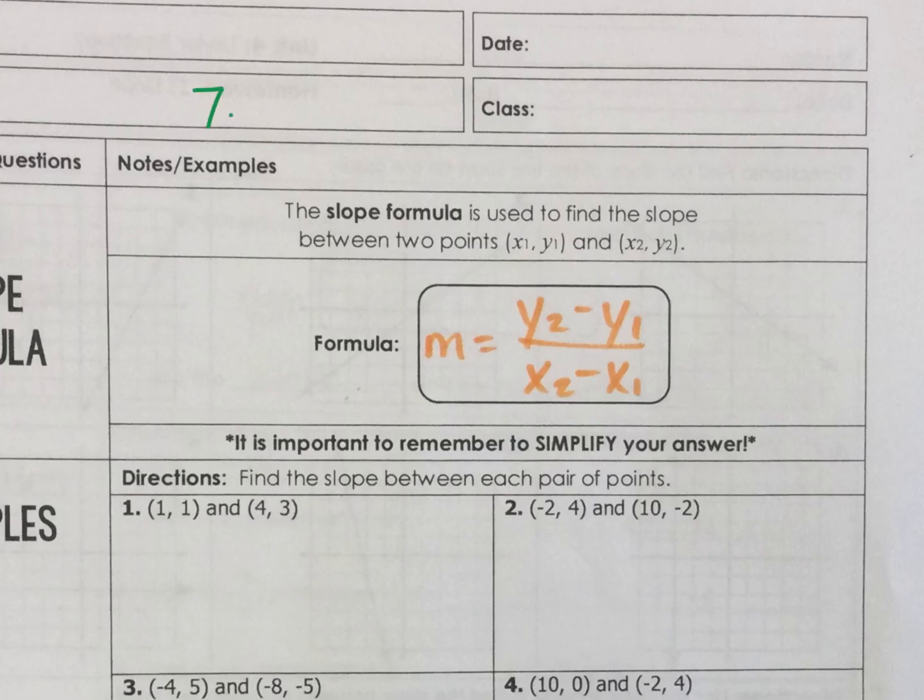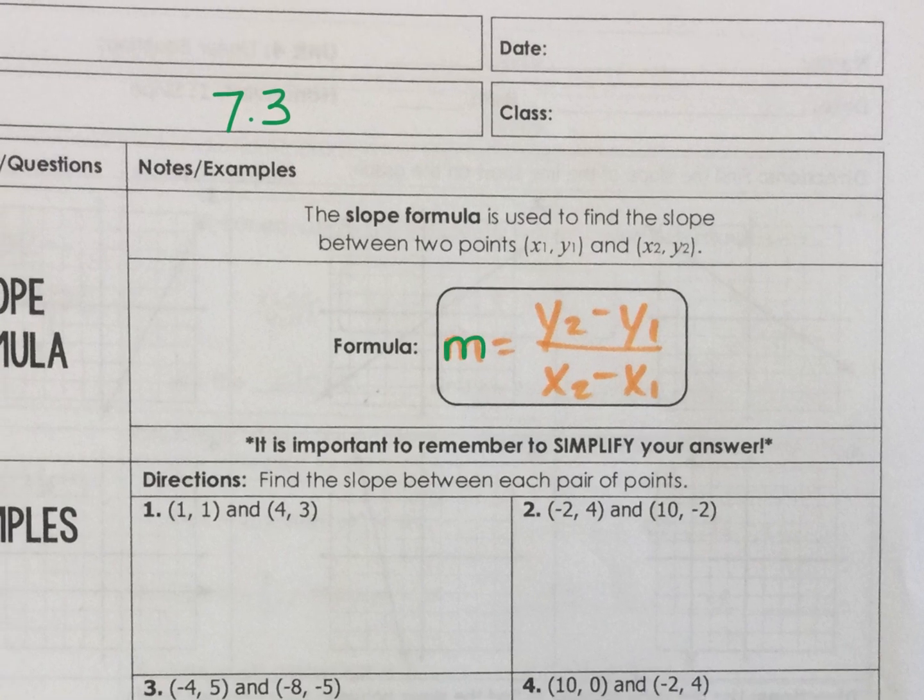This is page 7-3 in your binder. You have the equation written up top. M equals y2 minus y1 over x2 minus x1. Okay, step 1, label the coordinates. So right here, I've got 2 sets of coordinates.